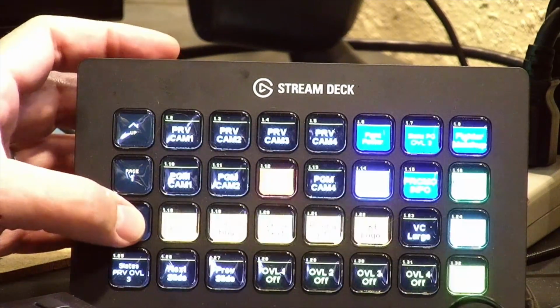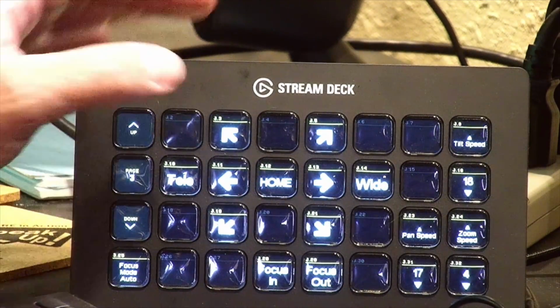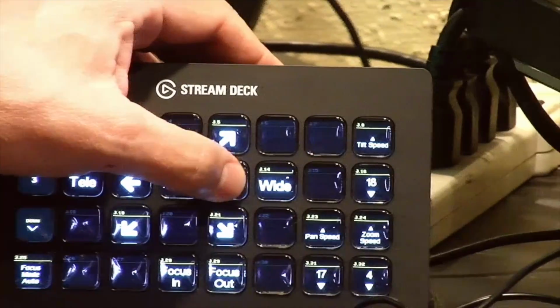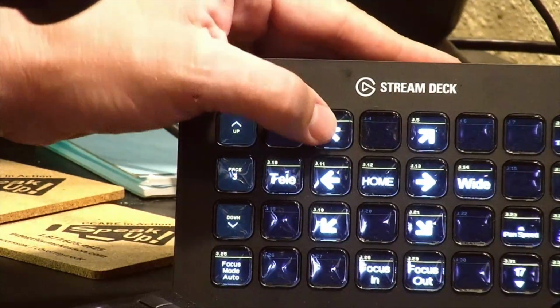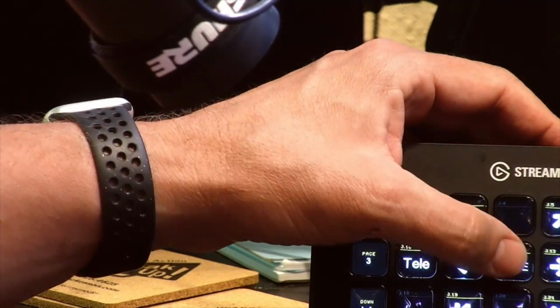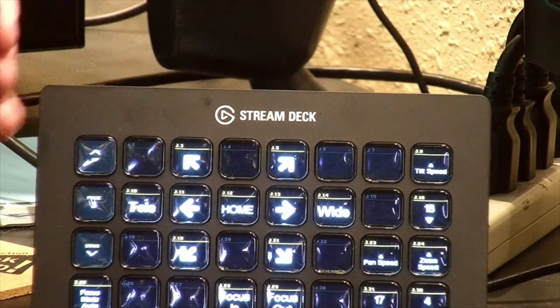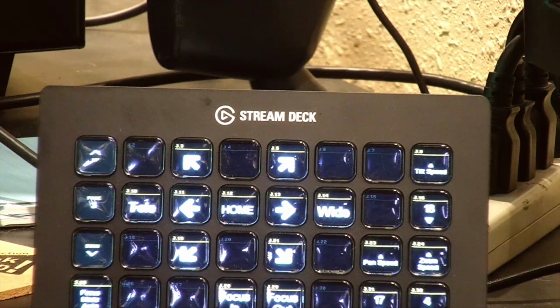So now we're going to go to right here, and this is where the camera controls are. So I'm just going to push this button. It's going to take me over this way. It's going to take me over this way. You can go up and down. You know what? I don't just have plain up on here. Let's fix that. So we have our presets here.